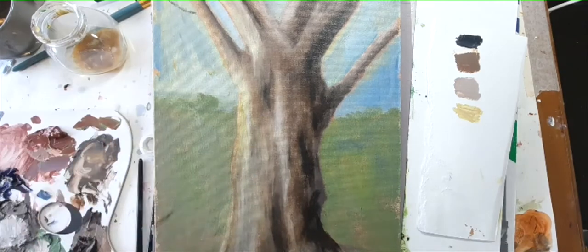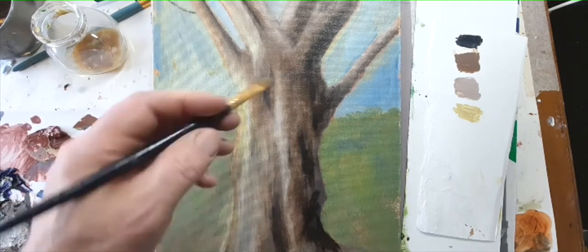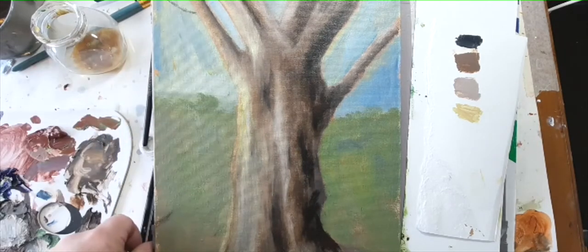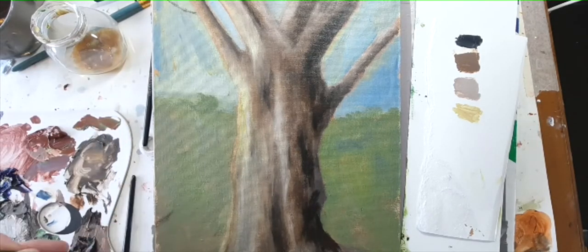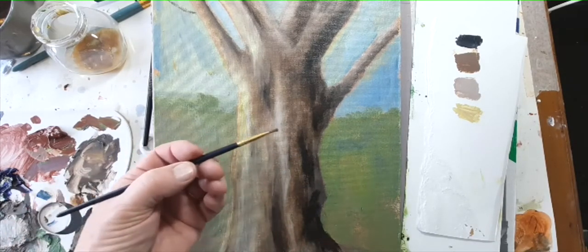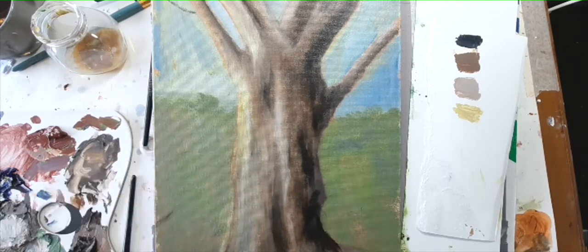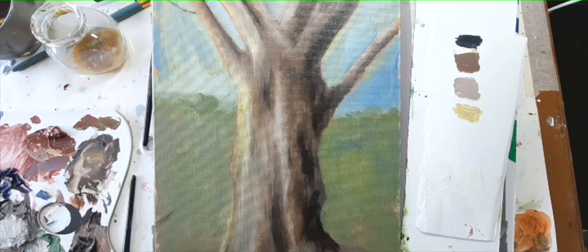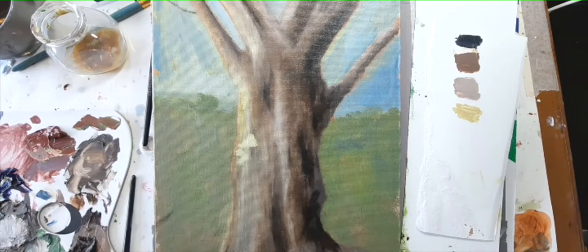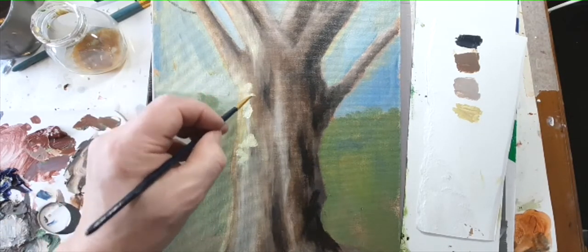So we can make decisions constantly about what's going on in these lumps. I can go back and say, okay, let's make it even gnarlier, the tree, maybe a lot more going on. So you can see I'm back to that small filbert brush. And what I'll do here is take bits, make gnarly things down one side.